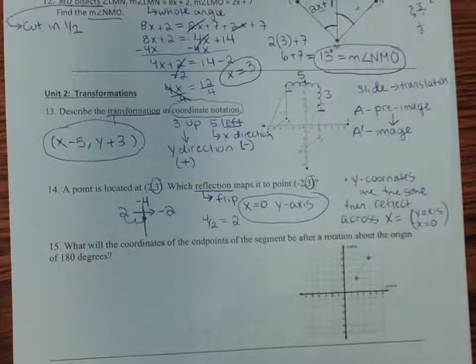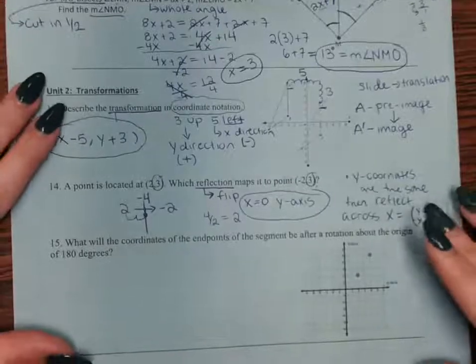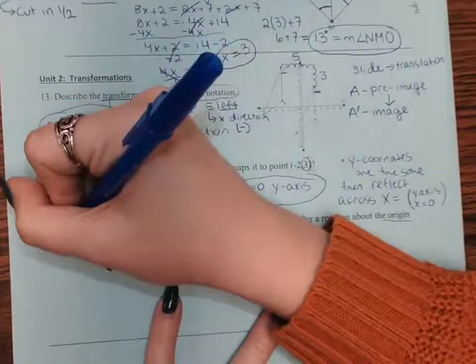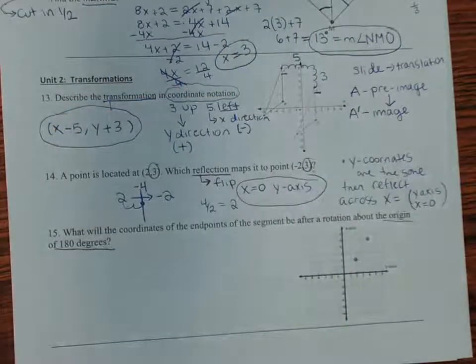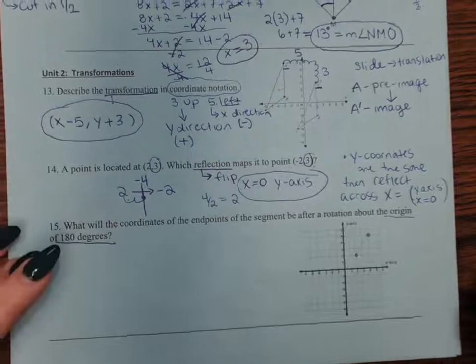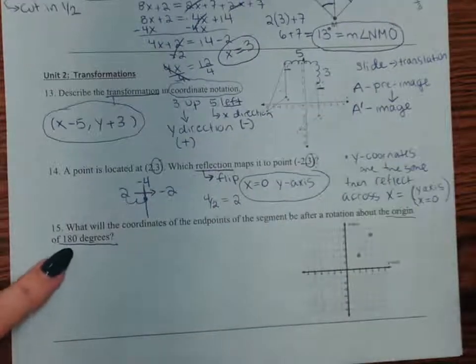Okay, so the next one is a rotation. So we have, what will the coordinates of the endpoints of the segment be after a rotation about the origin of 180 degrees? Okay, so we always rotate it around the origin, at least for this unit. So we want to do 180 degrees. So I've got to think.